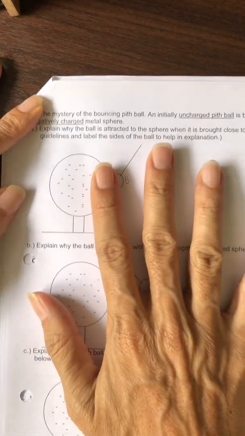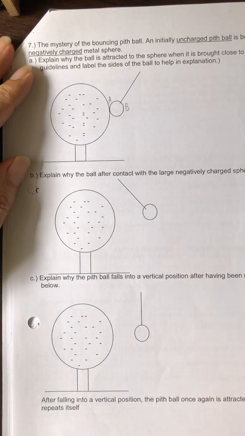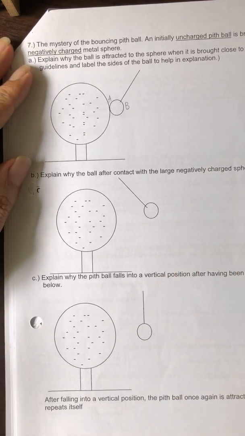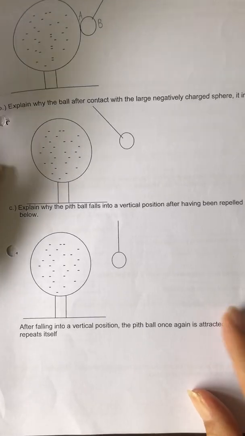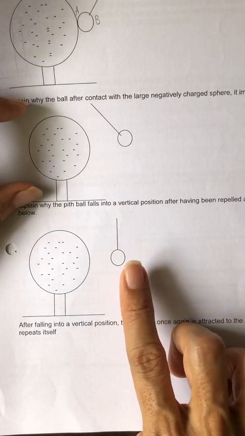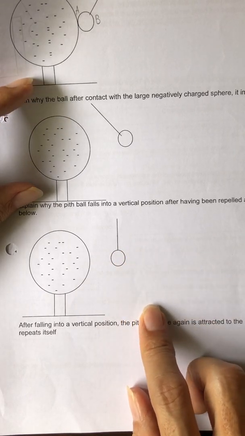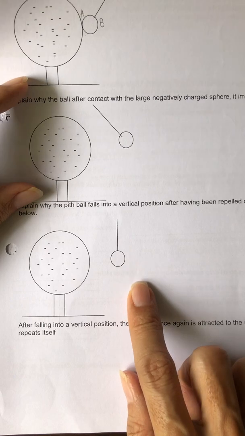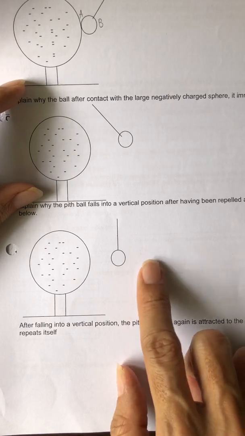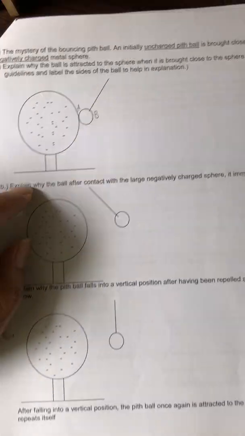So this question, when we did it, encompassed every process, from electrostatic induction till they came into contact, and after that they discharged. The ball fell vertically down because the excess electrons went down to the earth, discharged down to earth through the water vapor, and then it fell because of gravity. So go through this, read through your own answers.